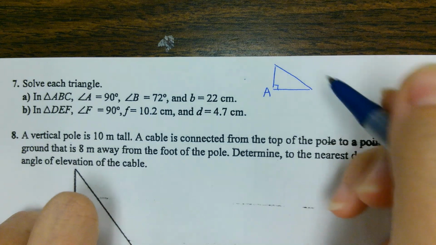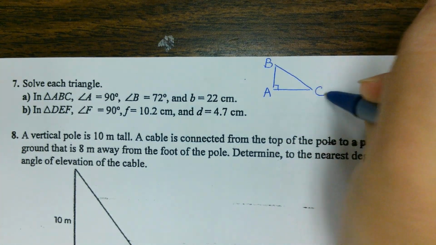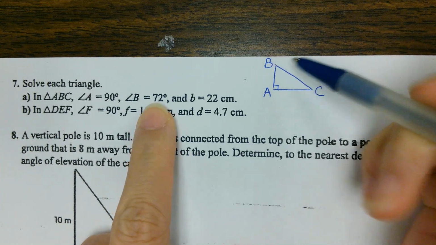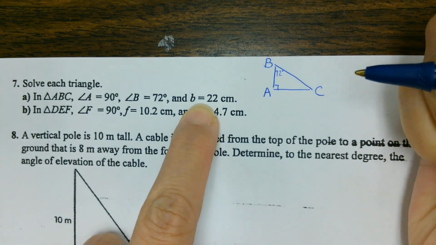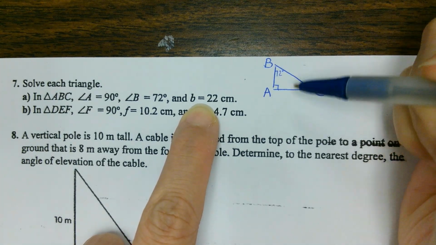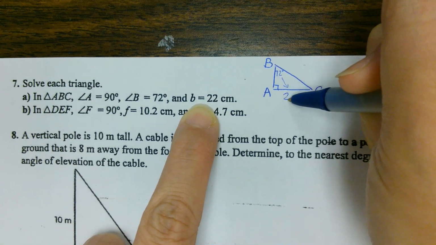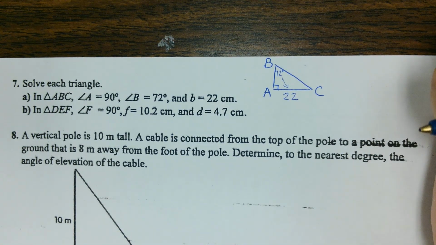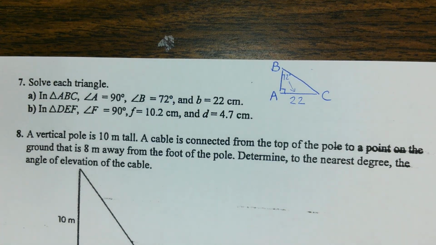B and C, it doesn't matter which side you call B, which side you call C. Let's say I call this angle B, which is 72 right here. Then length B, where is length B? Yep, in between A and C because it's opposite to angle B. So this has to be 22. So that was the only tricky part to a question like this.